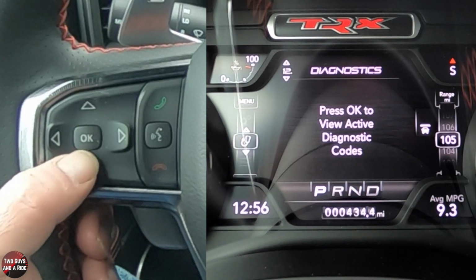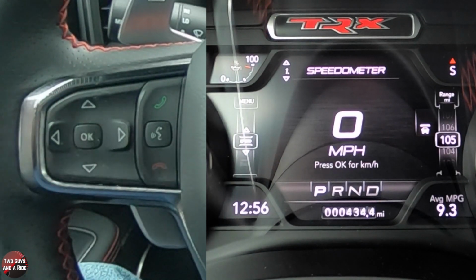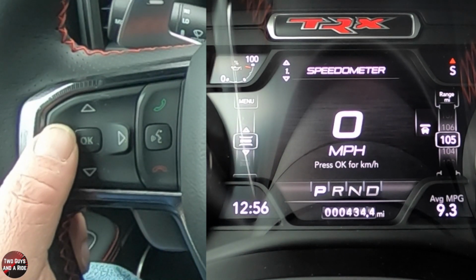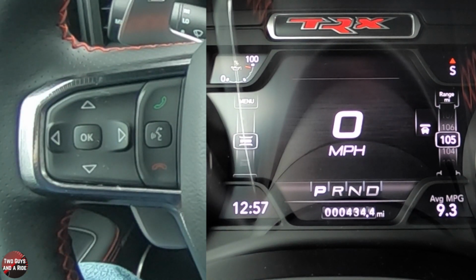Going down, I've got diagnostics, so I can view active diagnostic codes. And then I'm back to speedometer. So, super customizable dashboard. Next, we're going to take a look at the infotainment screen.